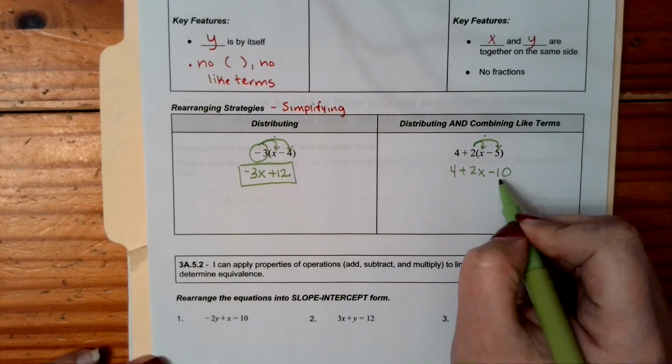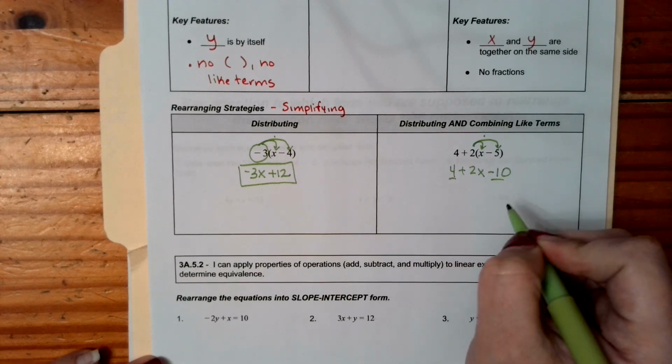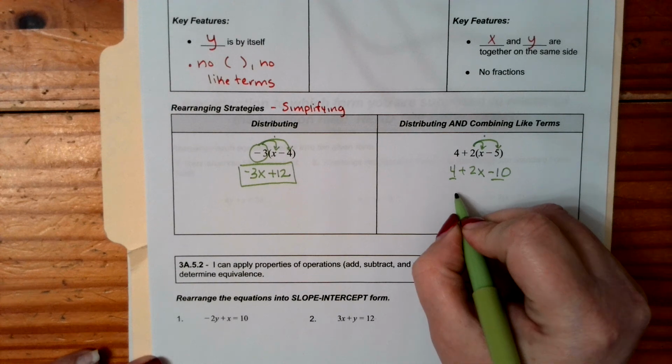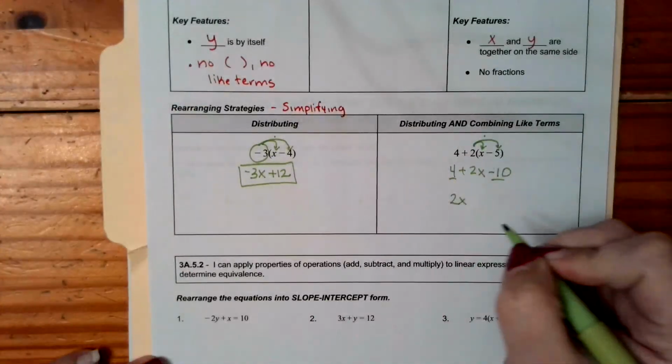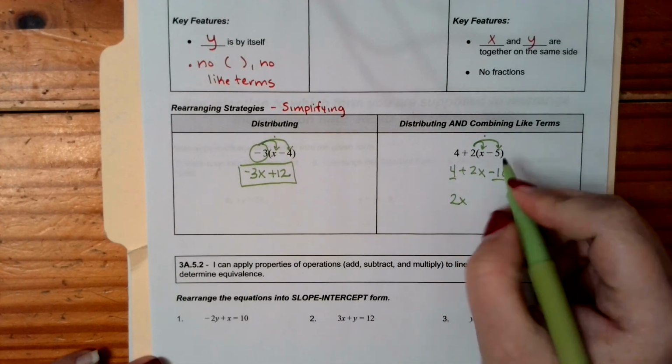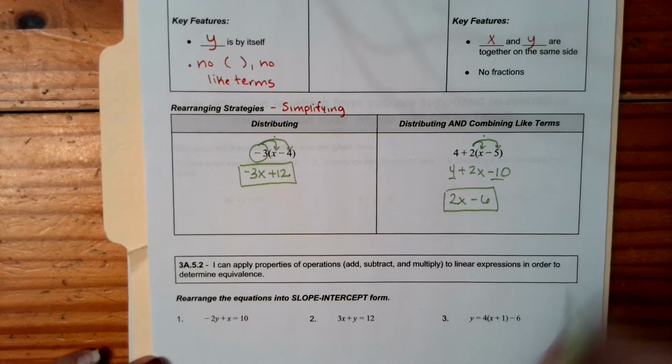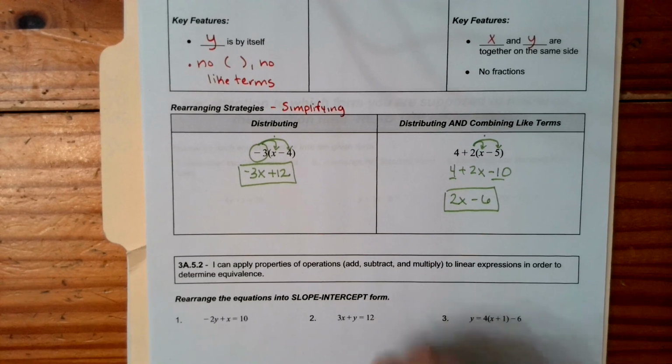Then we can see there's some like terms here. We've got a 4 and a -10, and we know that those are constants because they're both just numbers. So we can do 2x, because that's by itself, and if we do 4 plus -10, we end up getting -6. So now this expression is fully simplified.